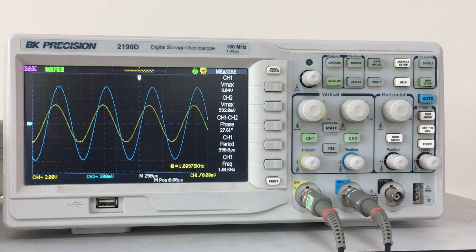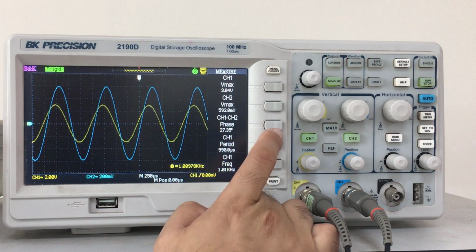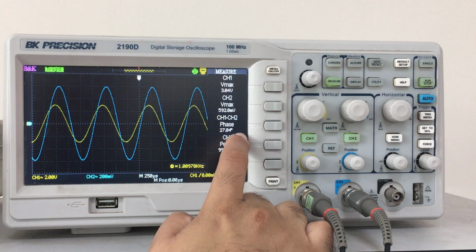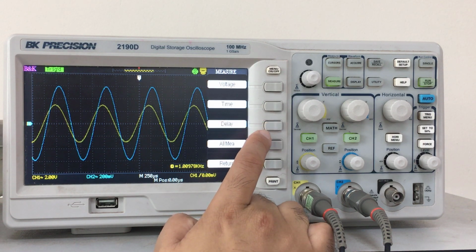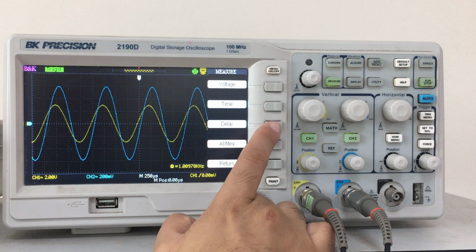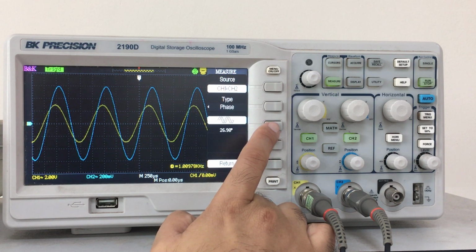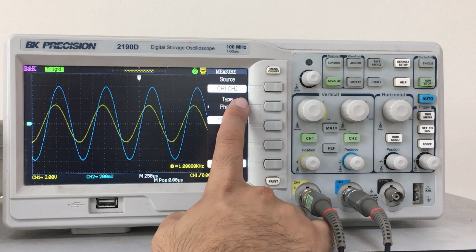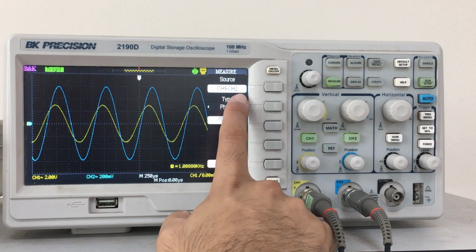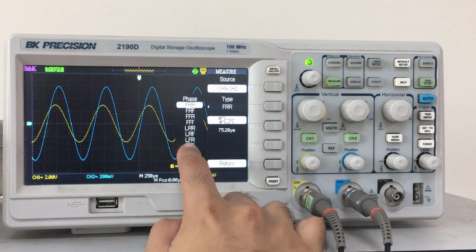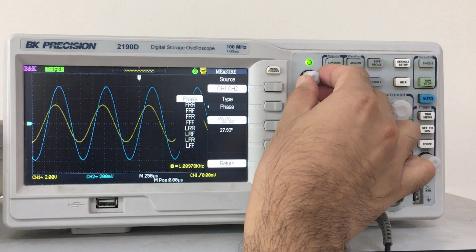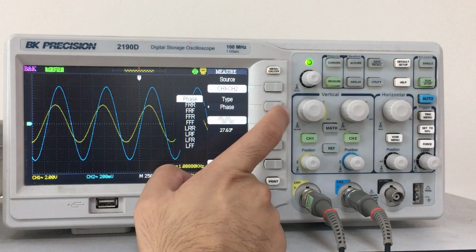Additionally, to make the phase measurement, we can use the cursor, but there is also a built-in function for phase measurement which we will utilize now. If I want to bring the phase measurement readings in this box, I'll press this box, and the phase measurement can be found in the delay category. So if I press this category, you will find that the source is channel 1 to channel 2, which means the phase of channel 2 with respect to channel 1. So this is the phase. There are other types of delay readings that can be brought about by changing the type.